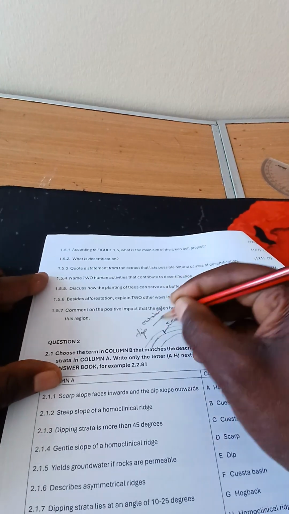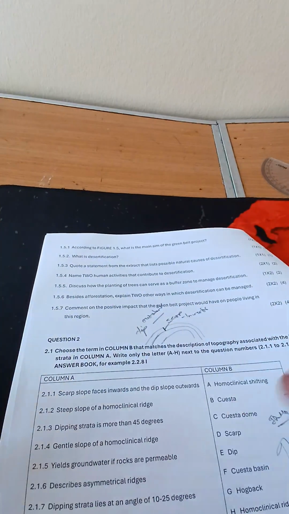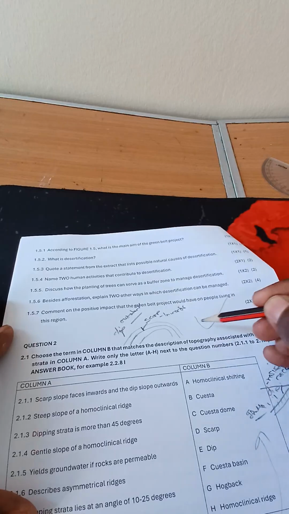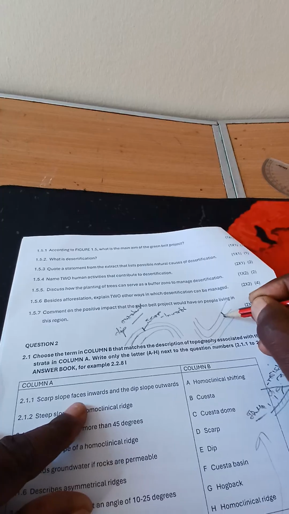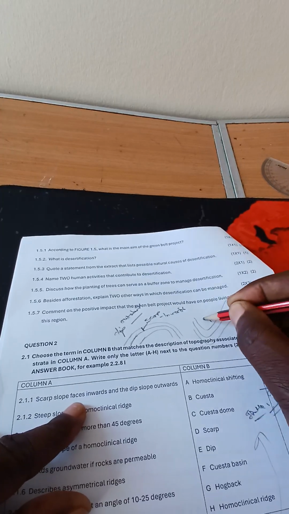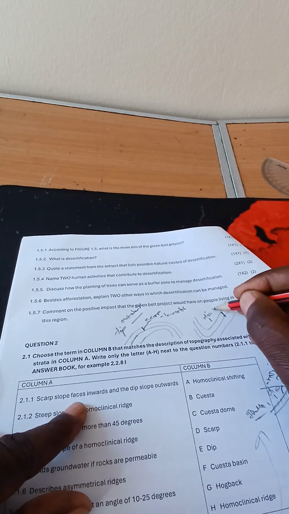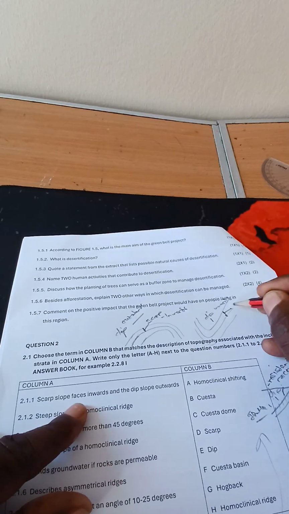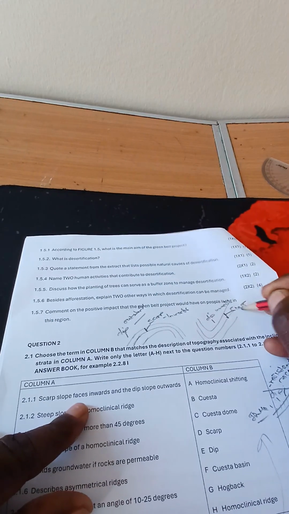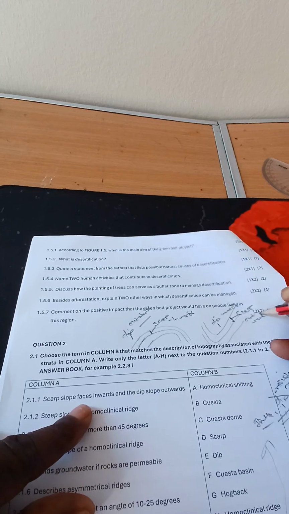Okay, that's basically what you're talking about, because it's more like an anticline, the way it is. You can see the way it is. Then when it comes to your Cuesta basin, it is more like this. What are you likely to have? Your dip is inside now. Your dip is what? Inwards. And your scarp is outwards. Scarp is outwards. Okay.